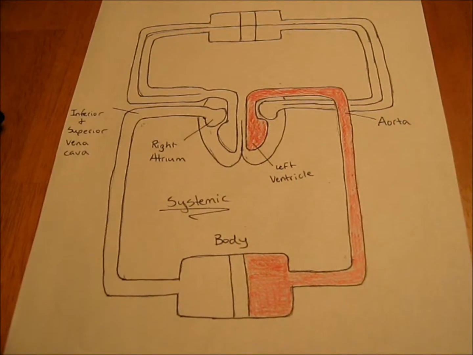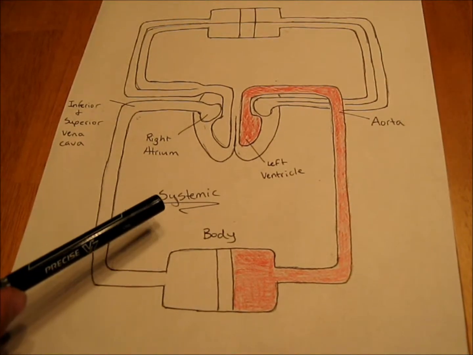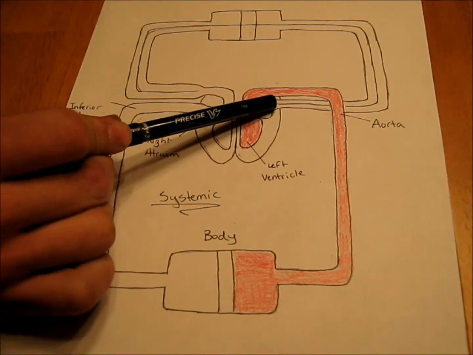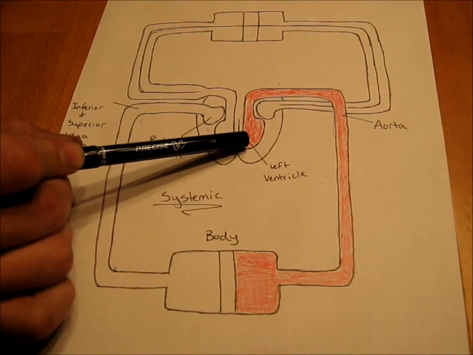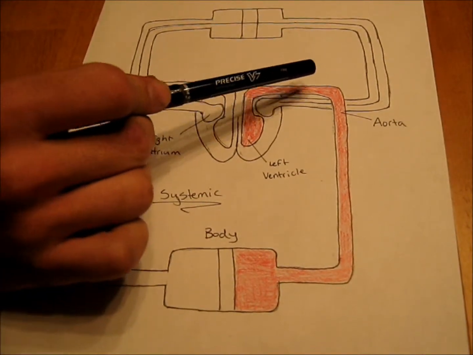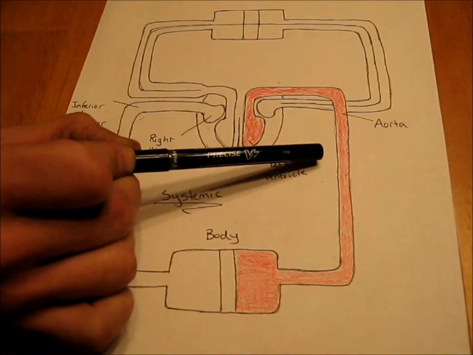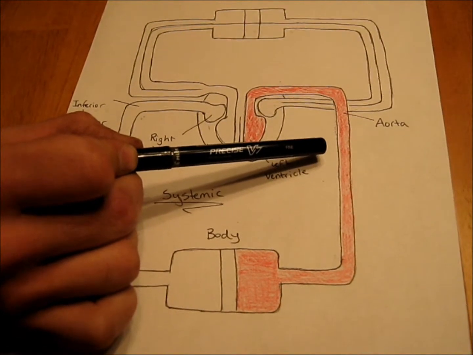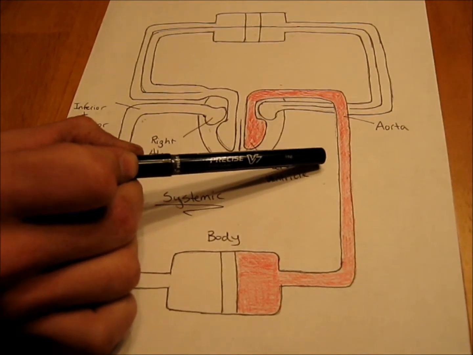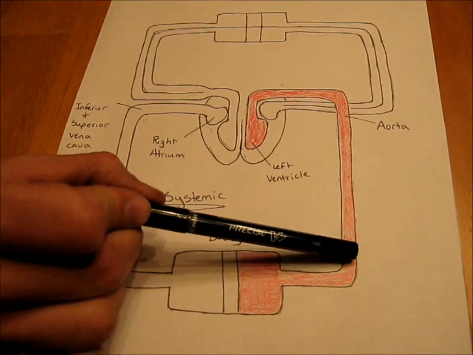The second part of the circulatory system is called the systemic system. In the systemic system, oxygenated blood from your left atrium drains down into your left ventricle. This oxygenated blood then travels through your aorta to your body. Normally, in the body, your aorta has many different branches that allow blood to flow to the tissues and organs of your body. But for this diagram, just to make it simple, we showed it as one tube.